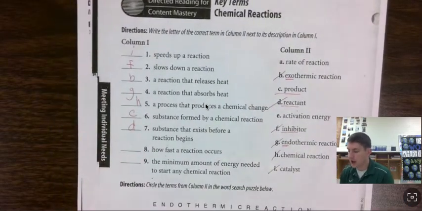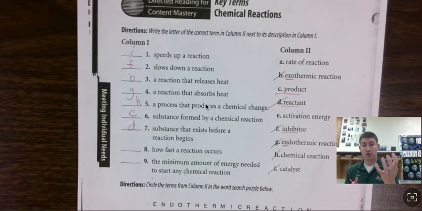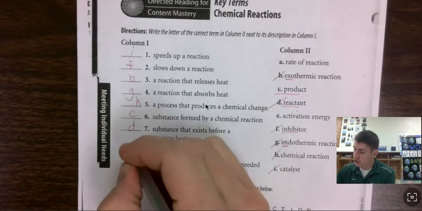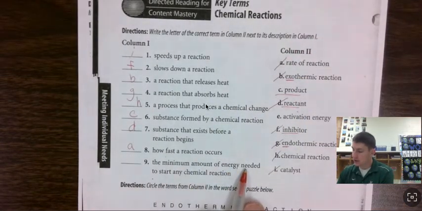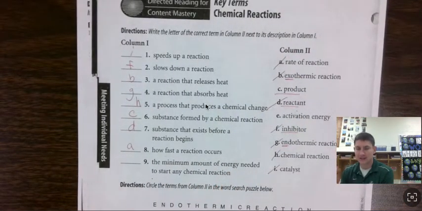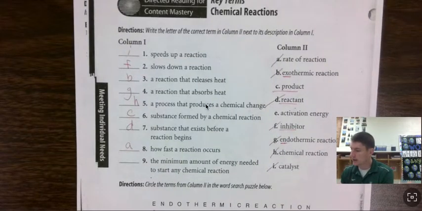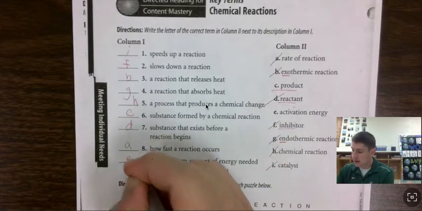Number 8, how fast a reaction occurs. So you're taking a look at how fast something is used up or how fast something is produced and the time in which that takes. So it's a comparison to those two things, making it a rate of reaction. It's letter A. And 9, the minimum amount of energy needed to start any chemical reaction, like the part that gets it kick-started, is going to be what's called E, activation energy.